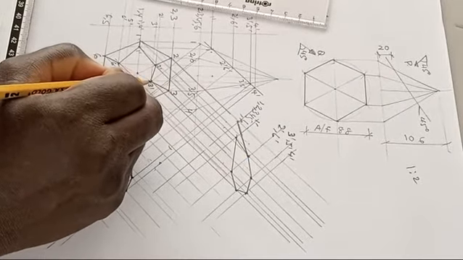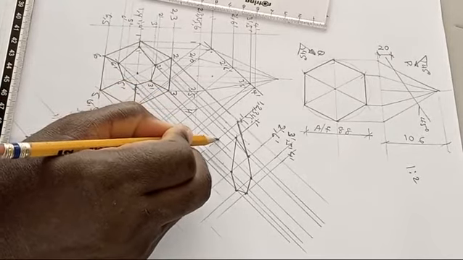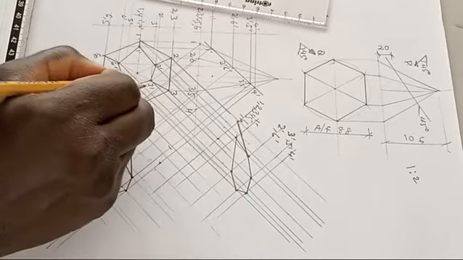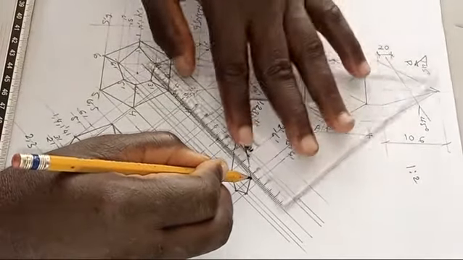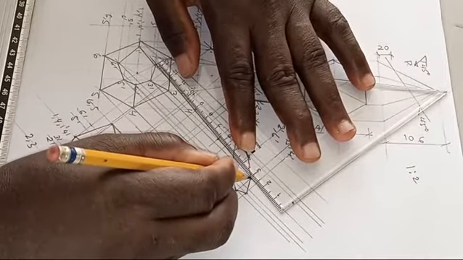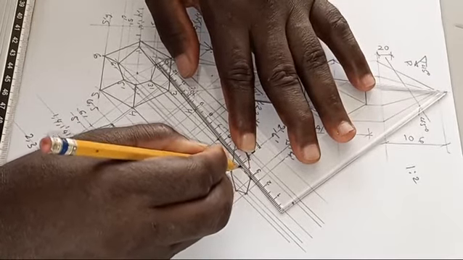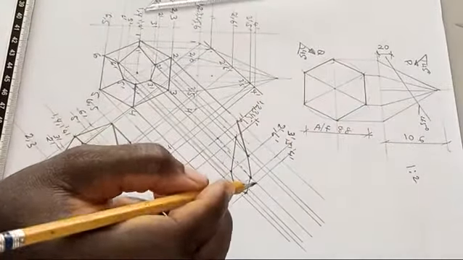Now 3 is going to 3 prime. Where is 3? 3 at the bottom is here, and 3 prime. This is 3 prime here. So this is connected to this, but this one will be hidden line because it is at the back. It will be hidden line like that.